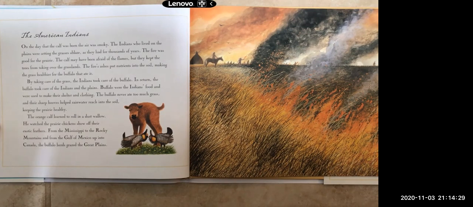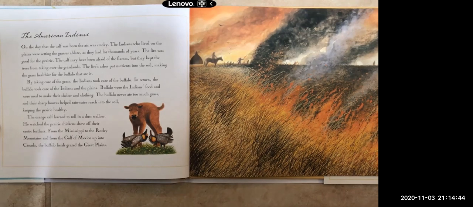Buffalo were the Indians' food and were used to make their shelter and clothing. The buffalo never ate too much grass, and their sharp hooves helped the rainwater reach into the soil, keeping the prairie healthy. The orange calf learned to roll in a dust wallow. He watched the prairie chickens show off their exotic feathers.